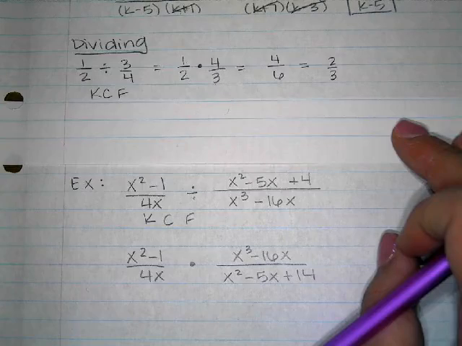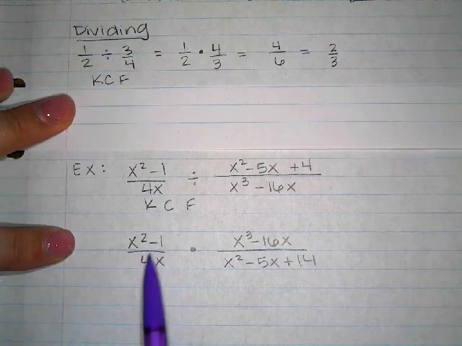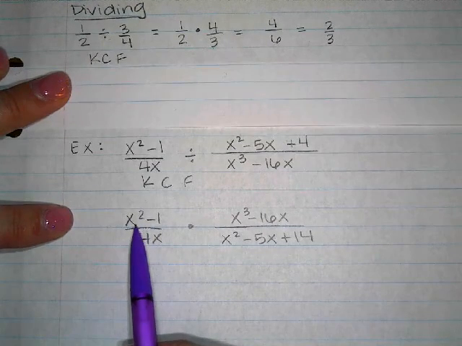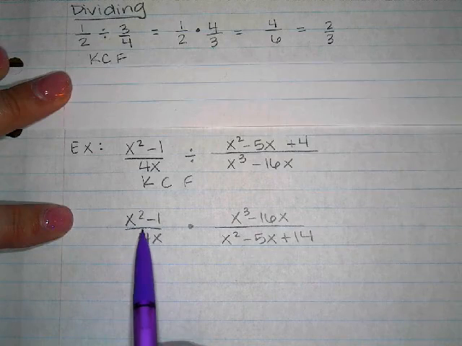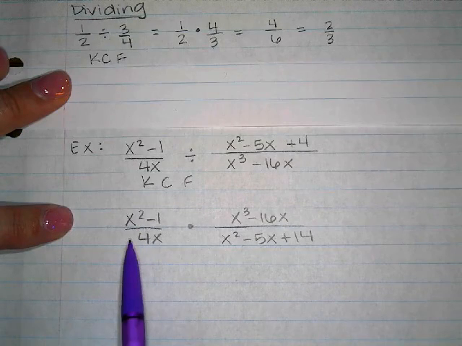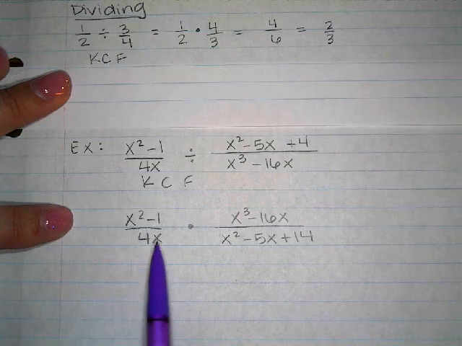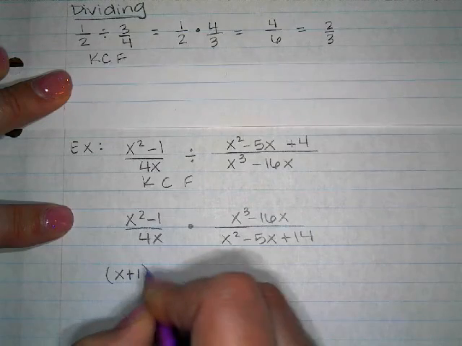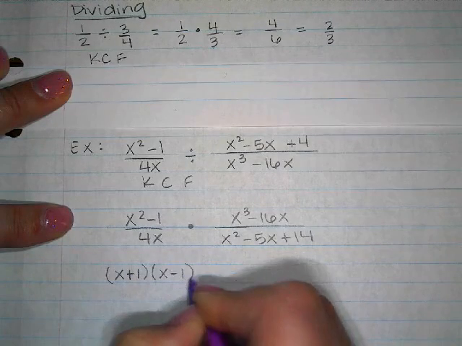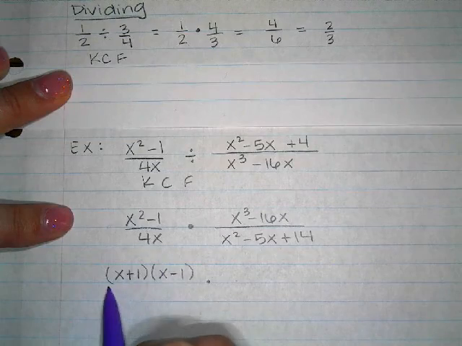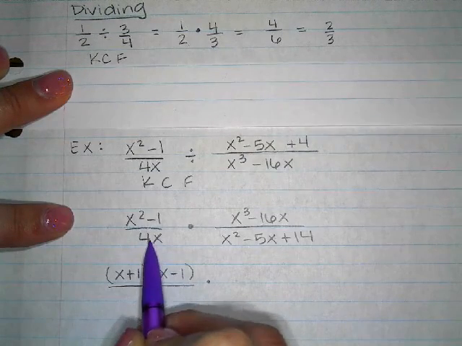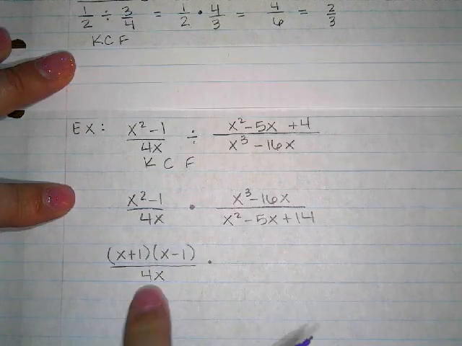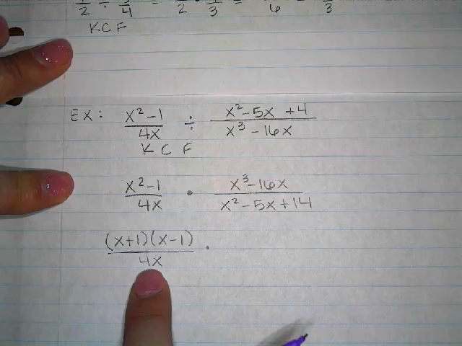How do we factor x squared minus 1? It's not GCF, but it only has two terms. Yeah, x plus 1, x minus 1. This is a difference of squares problem. X plus 1, x minus 1. Okay, and then that is going to be over 4x, because this is a monomial. It's just one term, monomial, which means it doesn't get factored. It just stays like that. So it's going to stay just like that. Okay.